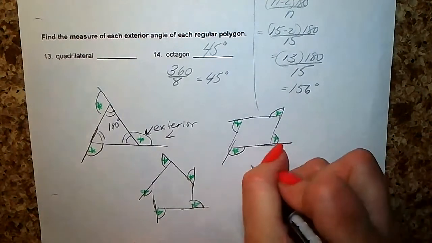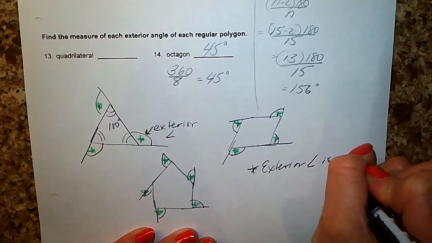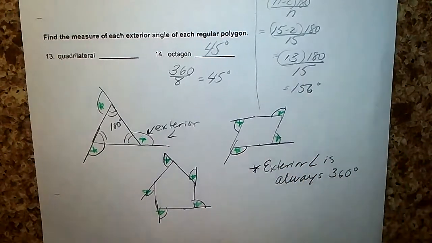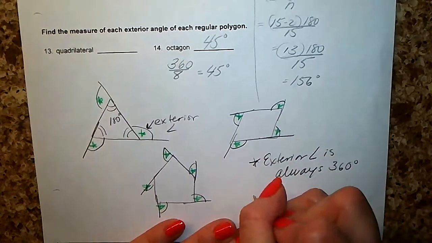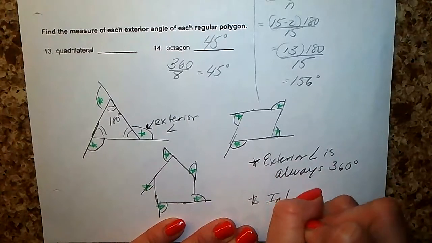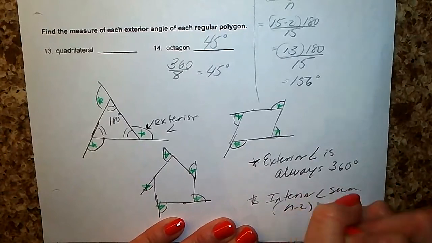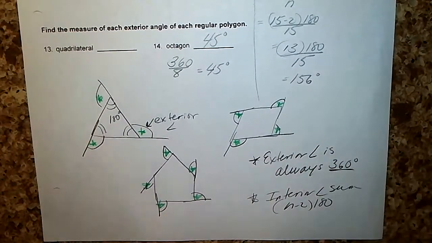The exterior angle sum is always 360, and that's for every figure. Interior angle sums are different. Remember, for the interior angle sum, you have to take n minus 2 times 180. For the exterior sum, it's just always 360 degrees.